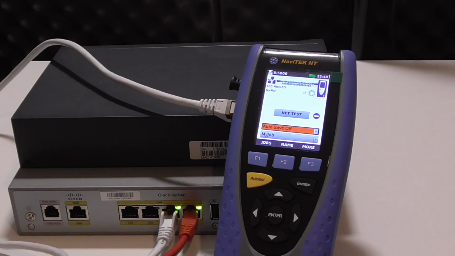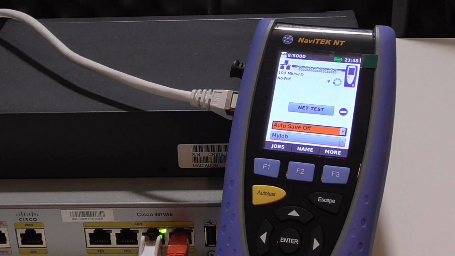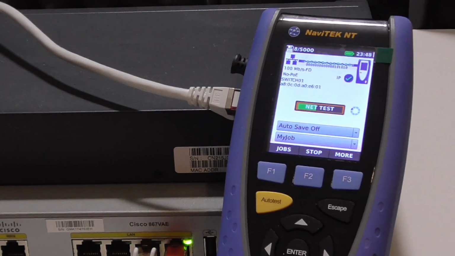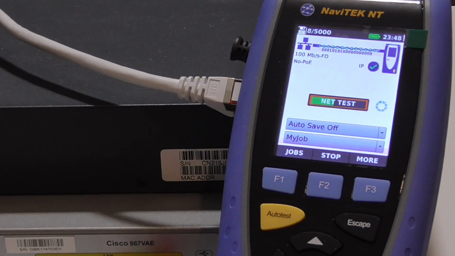As I said, we were connected to a router, which is a DHCP server. It means here we go. We have an IP address. Please note we have a host name as well. We can see switch 01 and the MAC address. Now NaviTEK is going through some ping tests. It makes sense to do it. It will try and ping things like DNS servers, default gateways, and the internet as well.